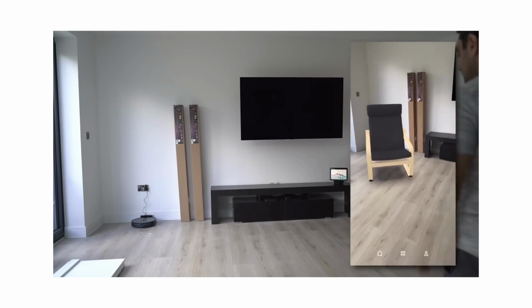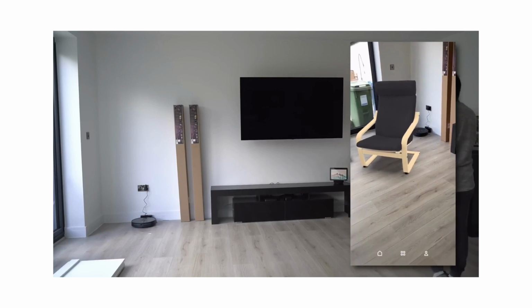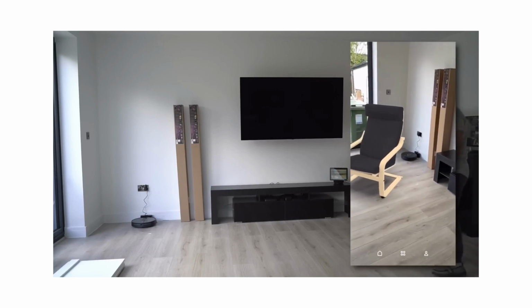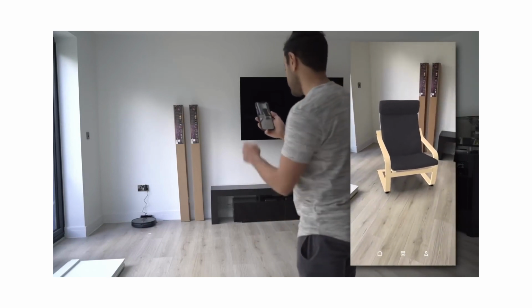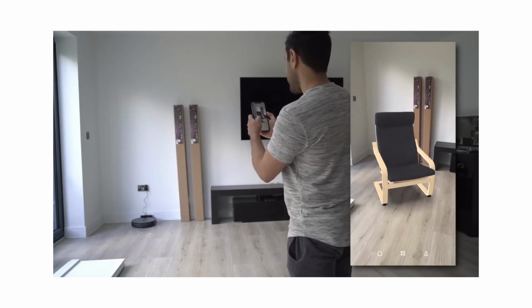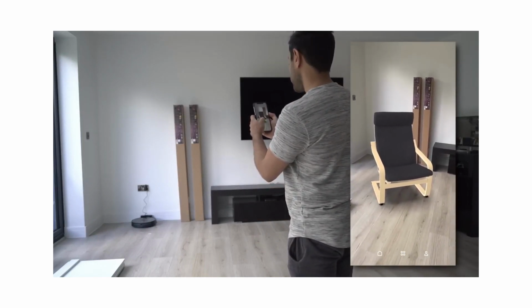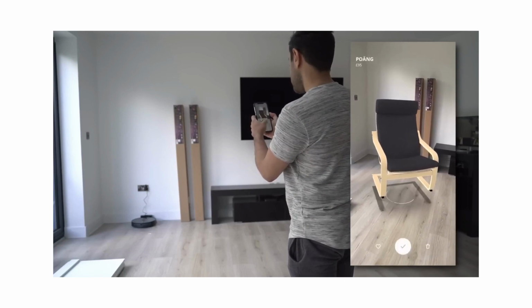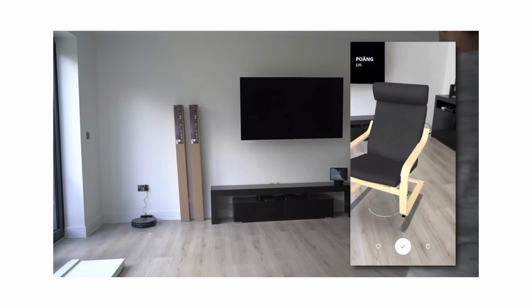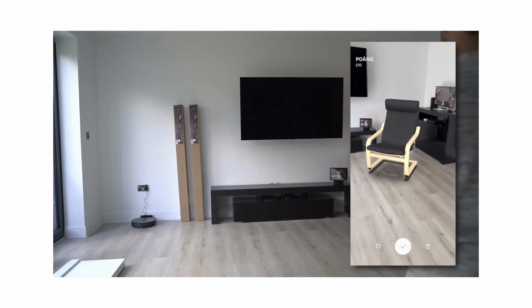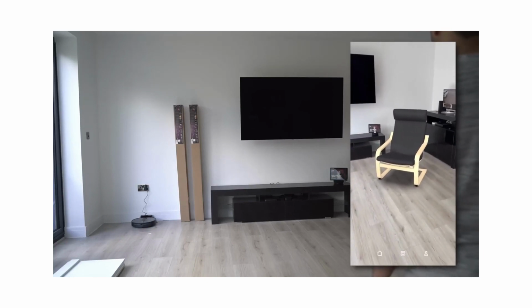And it looks so realistic as well, just to see if it would match your color scheme, if it matches the design that you're looking for, the size, and it should show you an accurate size as well for the furniture. So if I wanted to reposition it, I can lift it up, move it around, turn it, move it back, tick it, and then just drop it.